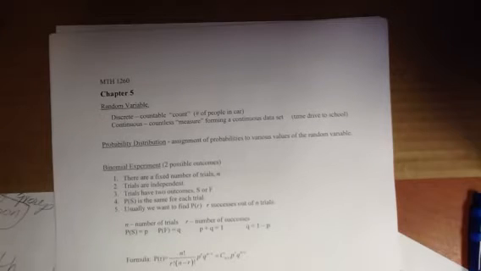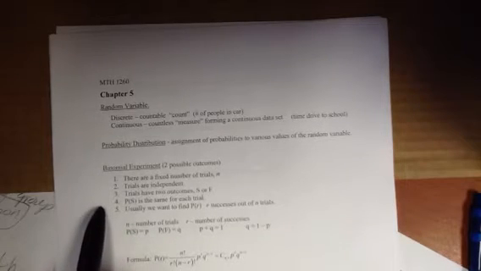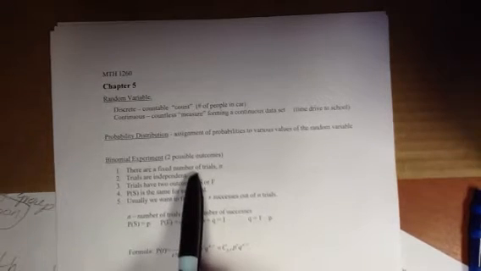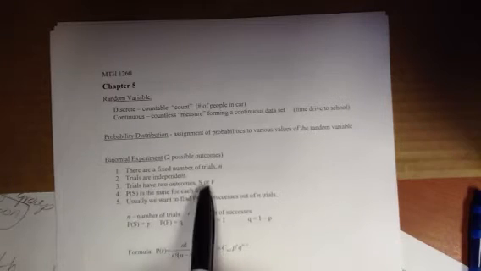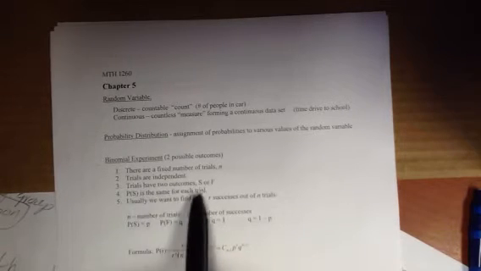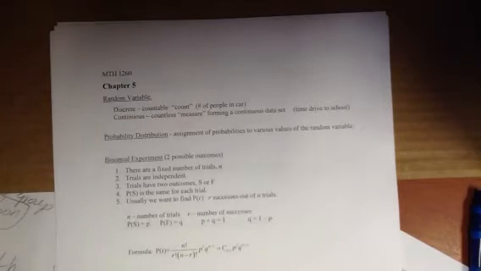Now, when we talk about in 5.2 a binomial experiment, it's dealing with when we have two possible outcomes, and we call those either success or failure. We have a fixed number of trials, which is n. They're independent. We have success or fail. Probability of S is the same for each trial, and we usually want to find the probability of r successes out of n trials. So we want to go directly to an example for this.